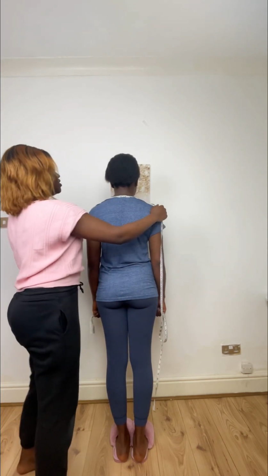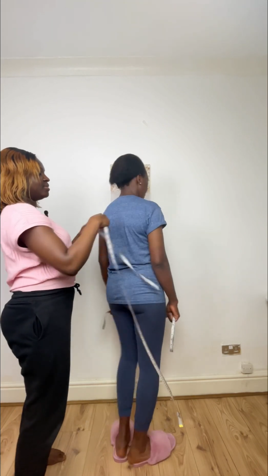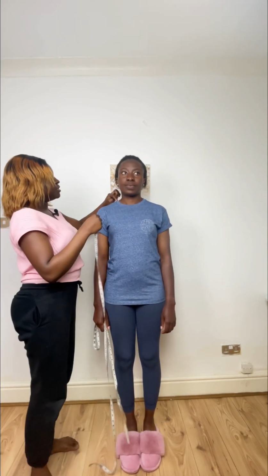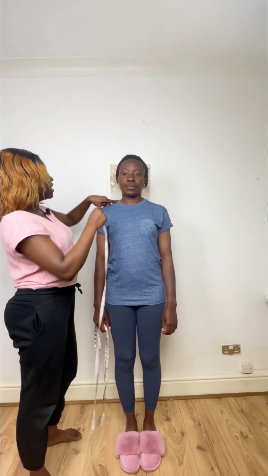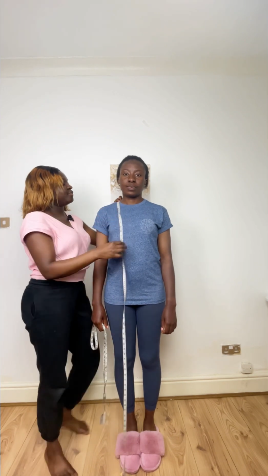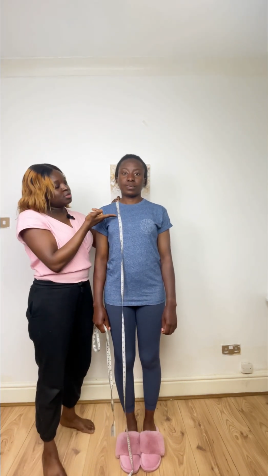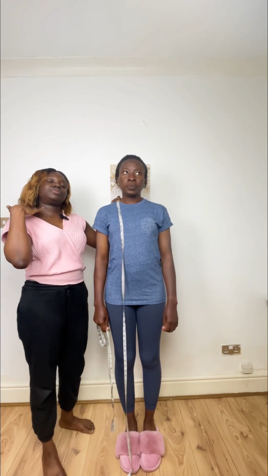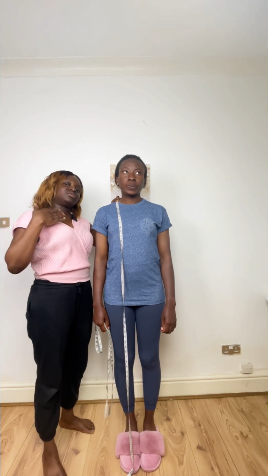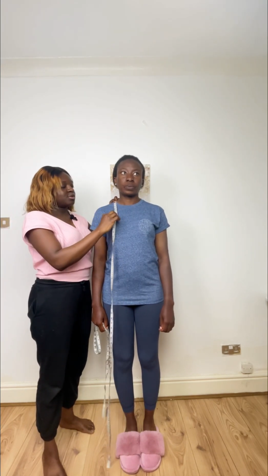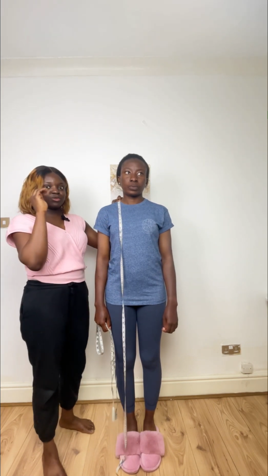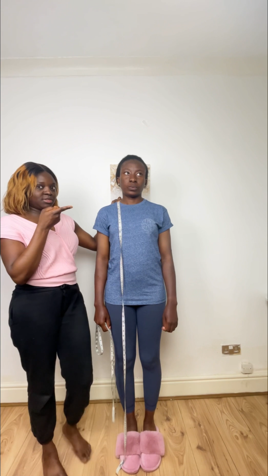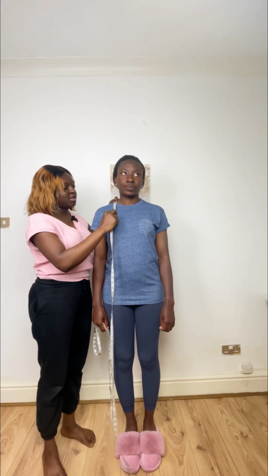Next, I'm going to take the upper bust measurement. So the upper bust measurement, I'm going to start taking my measurements from this point here, the top of the neck. My upper bust measurement is from this point to the start of the curve of the breast, so where it starts to curve the top. So it's going to be somewhere around here. That's 7 inches. So you have to use your eyes to measure it so that you're not touching the person inappropriately. So this is 7 inches here.